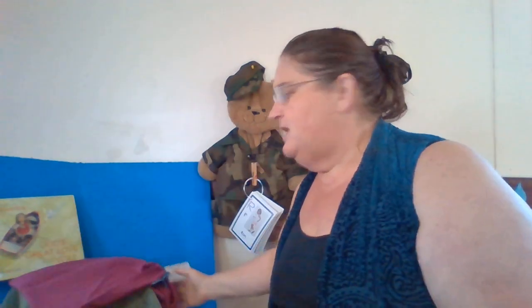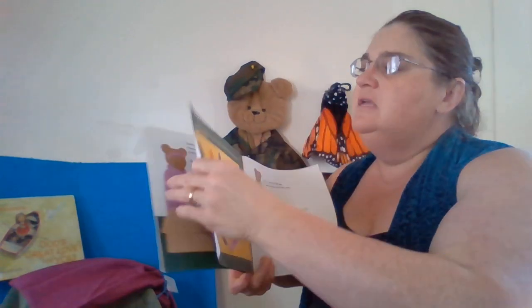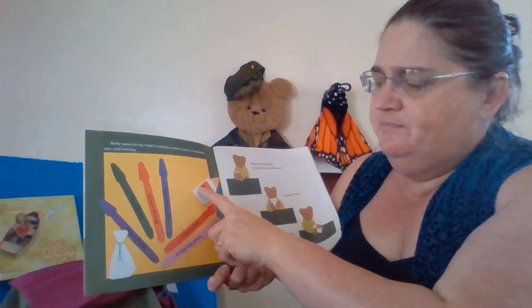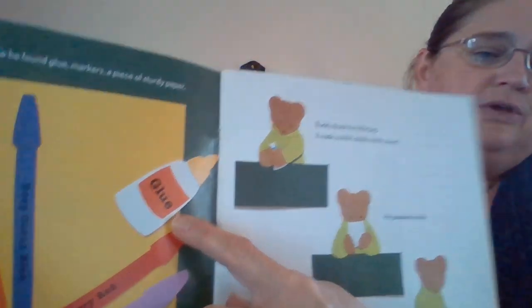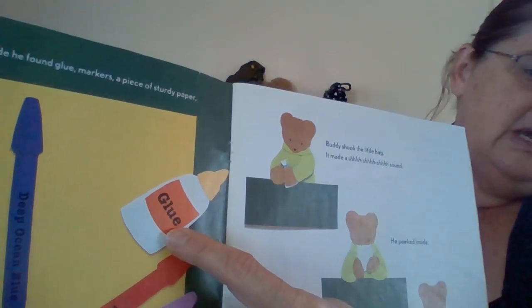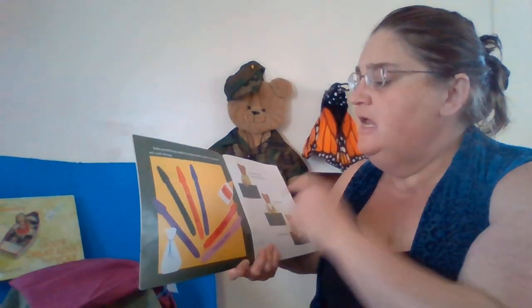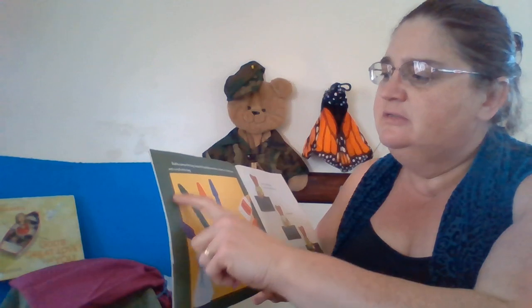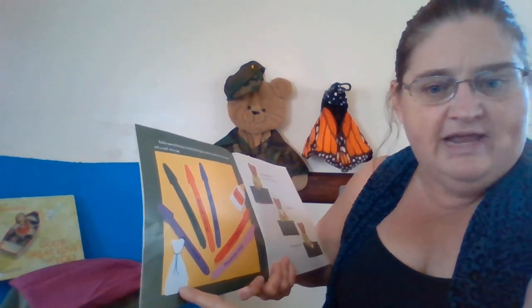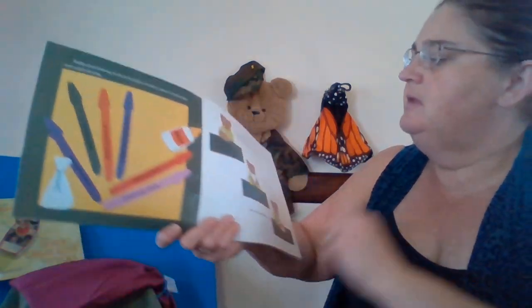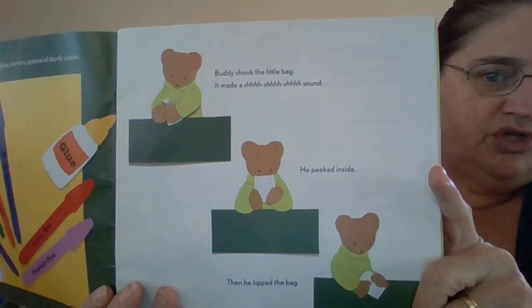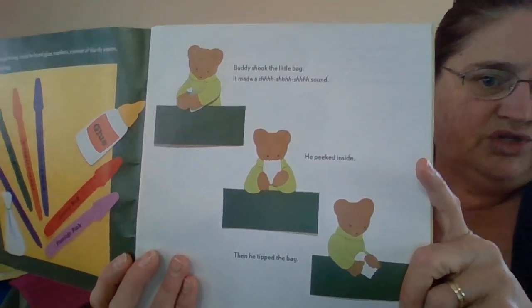Well, let's see what Buddy opened up and see what he found out. Buddy opened the bag. Inside he found glue. Look, it says glue. Glue. And markers. And a piece of paper. And a small white bag. Buddy shook the bag. Inside it made a sound. Shh, shh, shh.